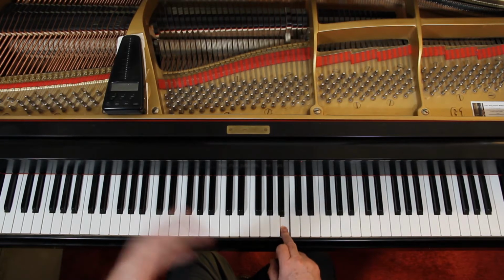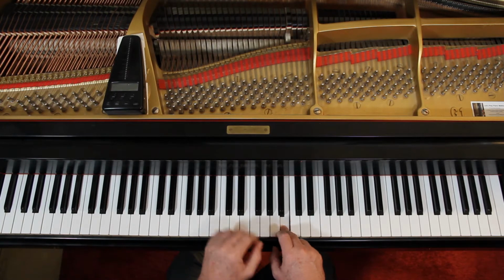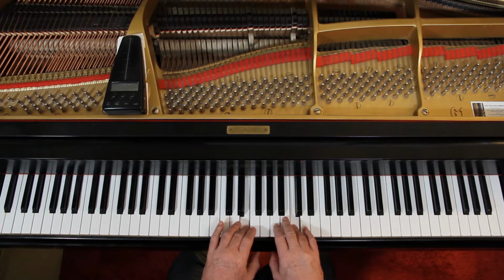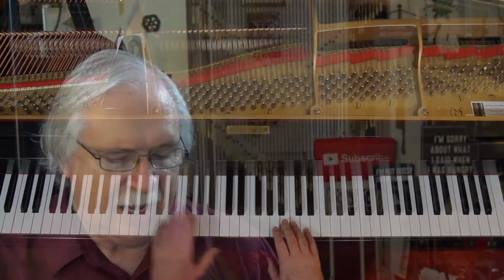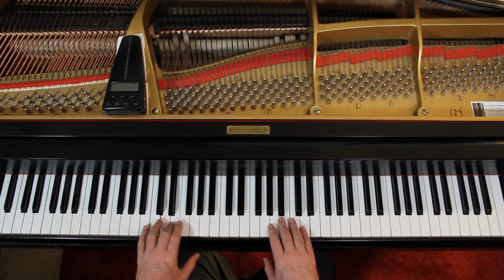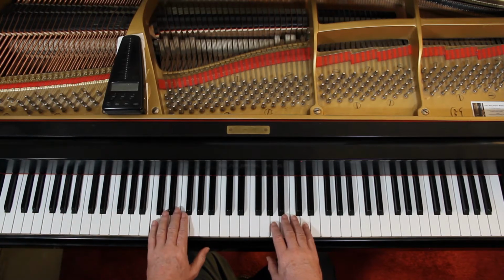Now that B is tied forever. Just hang on to it. And then measure 21, 1 and 2, and here. And then you lift up. Now, the left hand plays first. So focus, just leave the right hand where it is. Focus on getting the left hand down here. And then as you play the left hand, you can move the right hand.